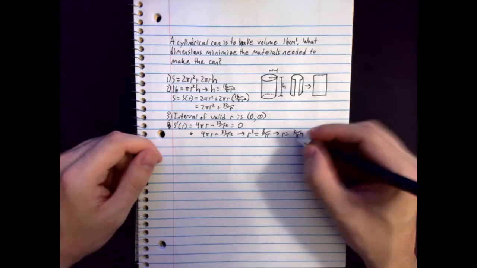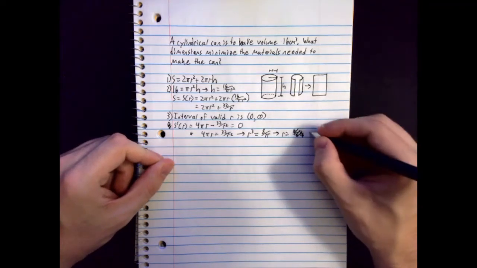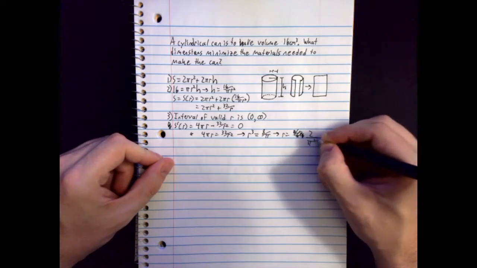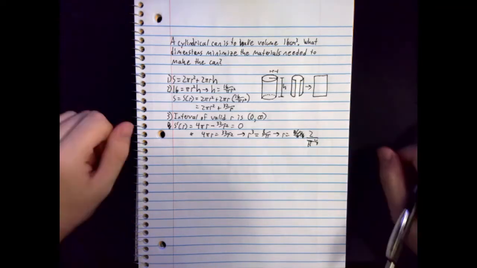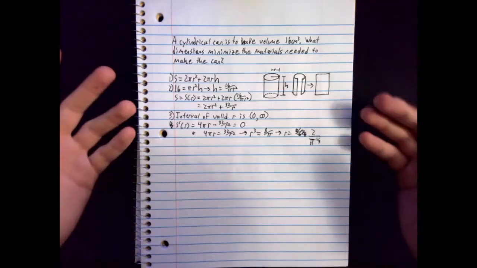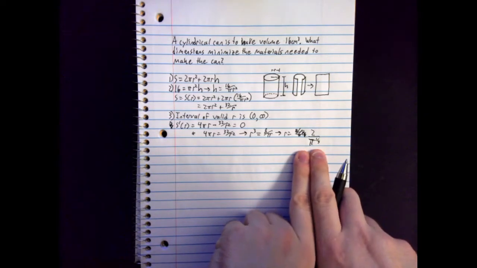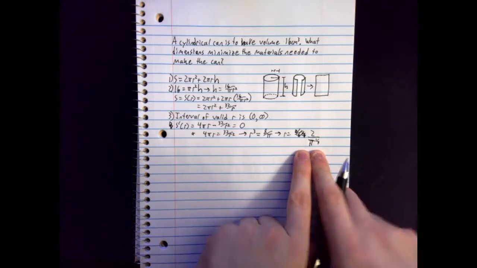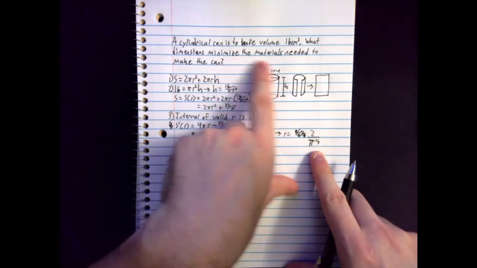Same thing. Maybe let me write that bigger. There you go. That way you guys can actually see it. Okay, so there's my only critical point. I only had to check one thing. So now I should verify that this is in fact a local minimum, because that's what I want. I want to minimize the materials needed.